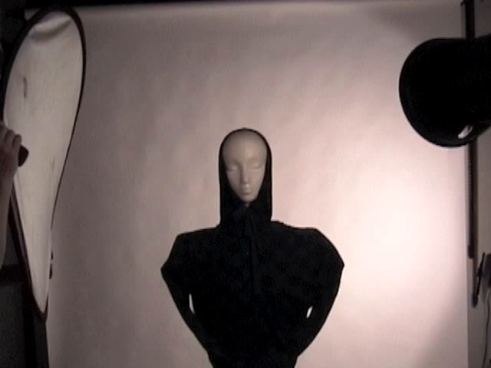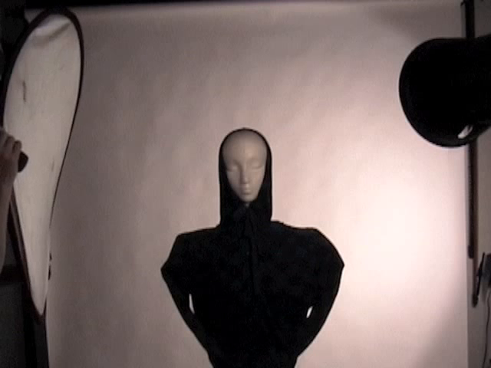With the light set high and off-center to the right, let's see what it looks like if we fill in the shadows on the left side using a reflector. The idea here is to catch the light from the main light at an angle and reflect it into the model's face to fill in the shadow.